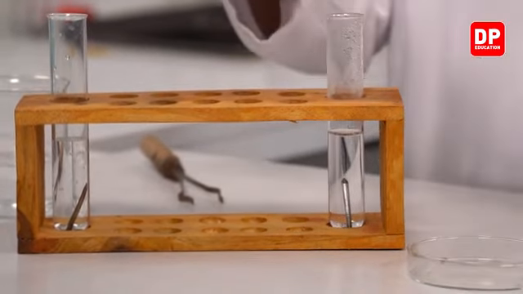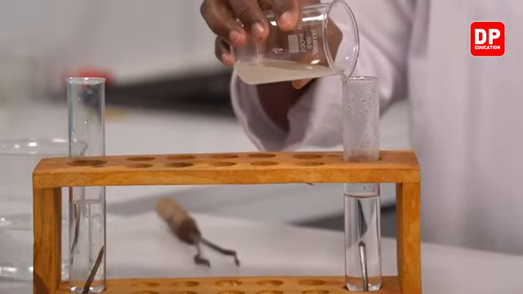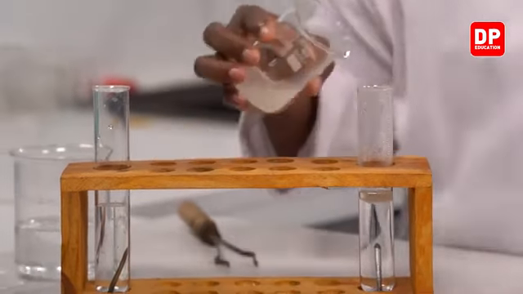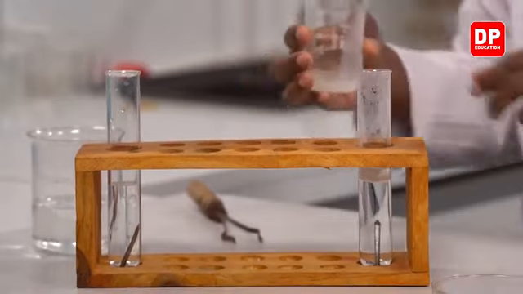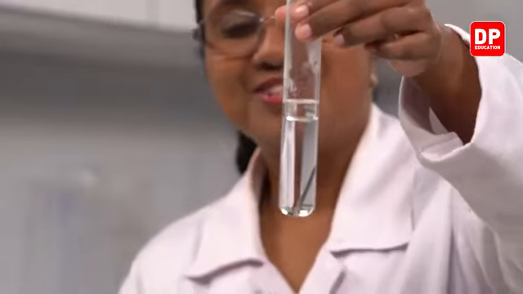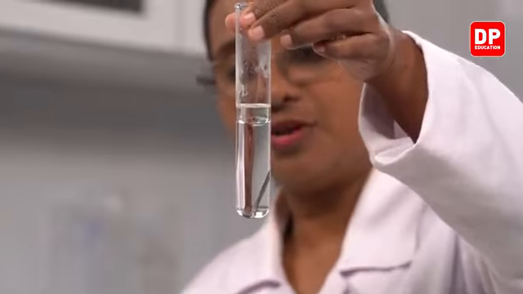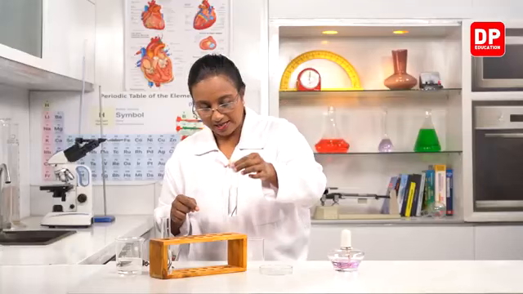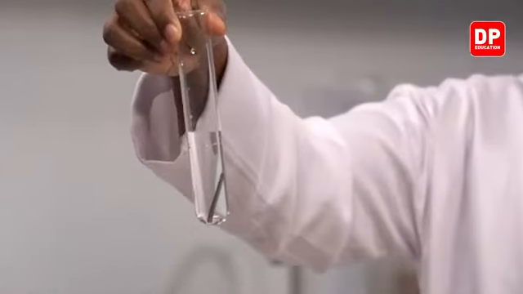Then we will have to have a layer of coconut oil over it, so that air does not dissolve back again. Here you can see, students, the layer on top is the coconut oil layer. Here it's the boiled water and that's the iron nail. Here we have the normal water and iron nail.